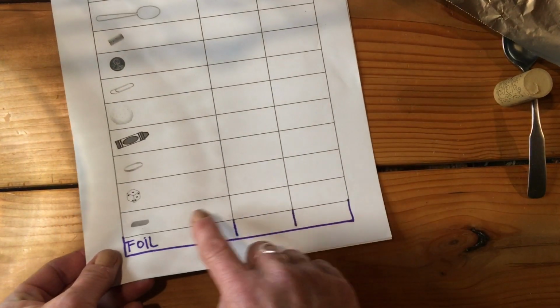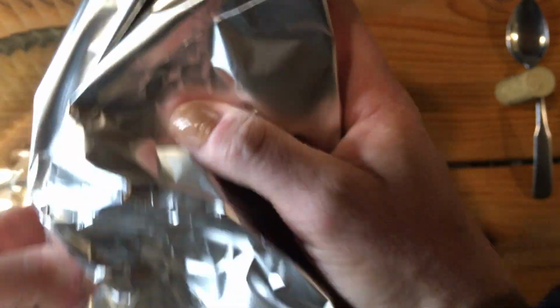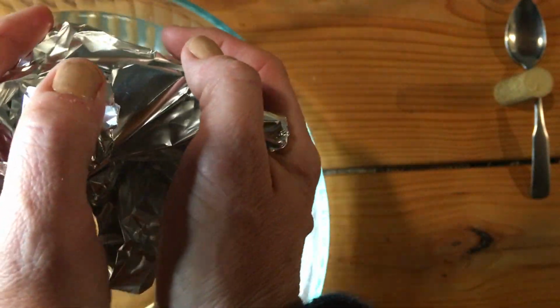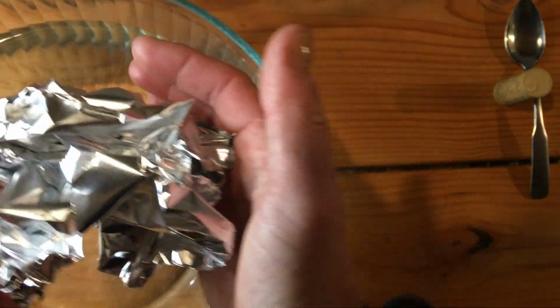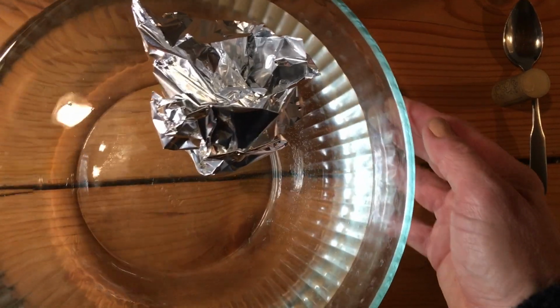The first one we're going to start with is foil. Miss Bean's going to do that one with you here. I want you to take a piece of foil and lightly crunch it up, just lightly. So it's pretty lightweight, right? And we're going to see if this floats on water. And yes, it does.